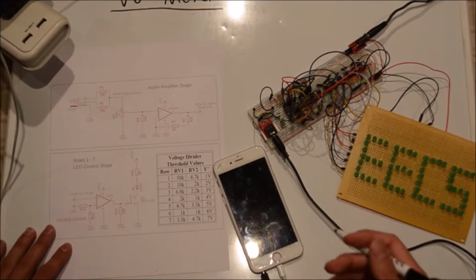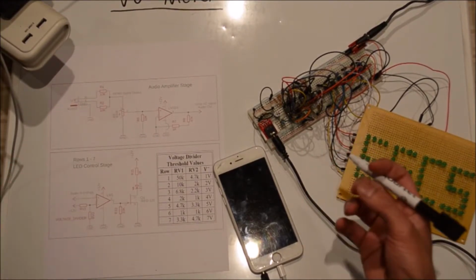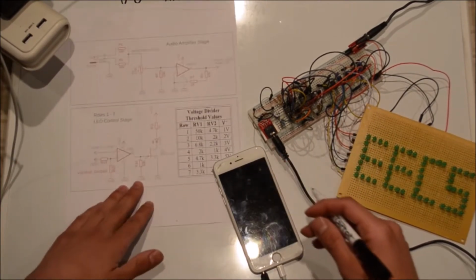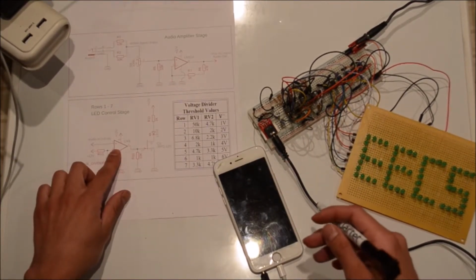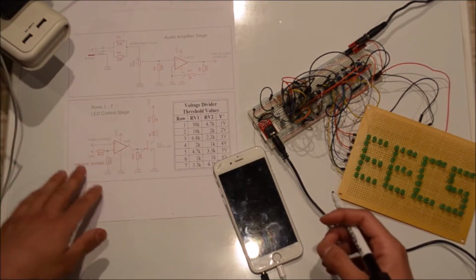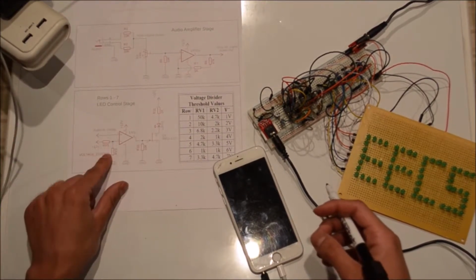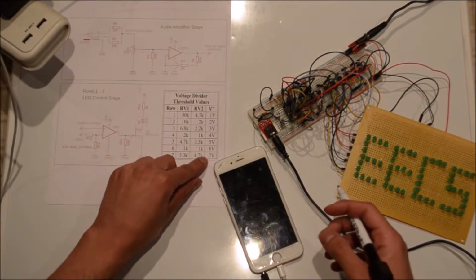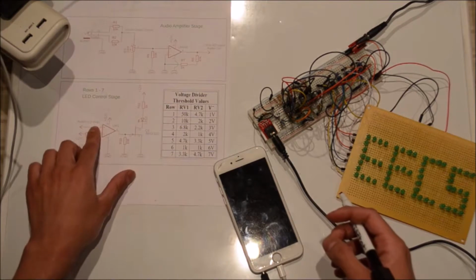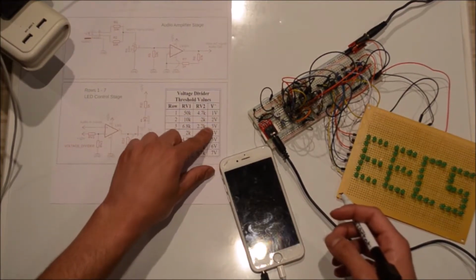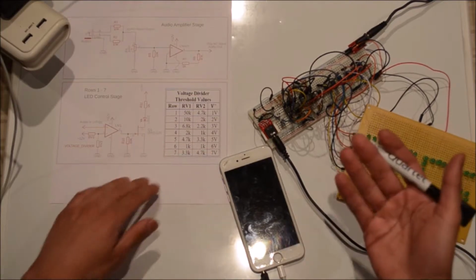Now, from here, we have to decide whether it's loud or quiet. To do this, we have 7 op-amps which operate as comparators. So to do this, we used a voltage divider to define voltages that can be used as thresholds. So if the audio signal coming in from this first stage is greater than any of these voltages, that row will light up.